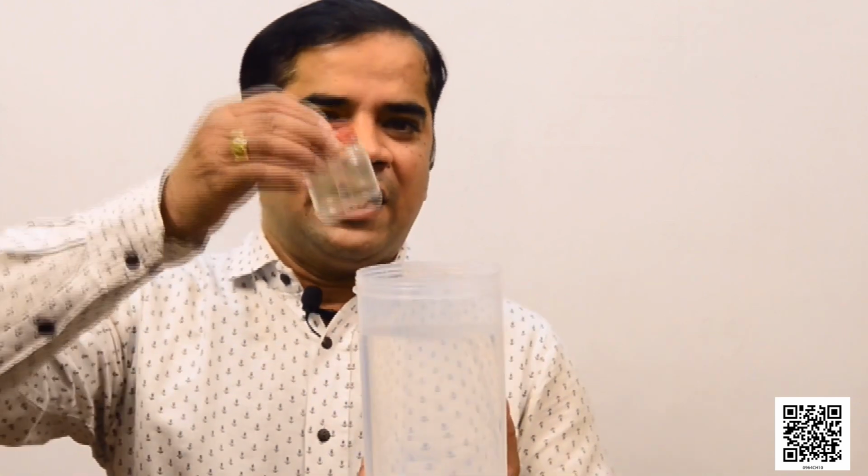Students, let me demonstrate this activity in my way. I have taken a container which is 3/4 filled with water, and I have a small container that is tightened with its lid. So, let me try to push this bottle inside water.